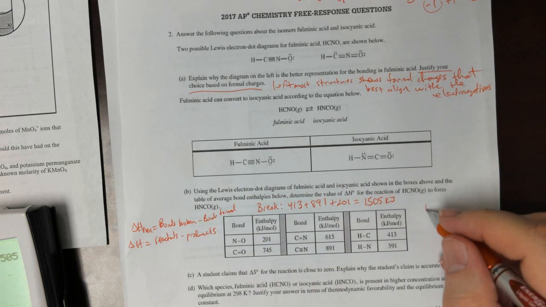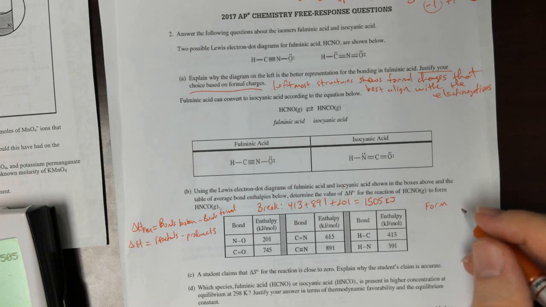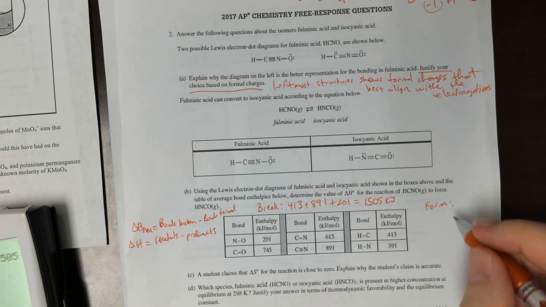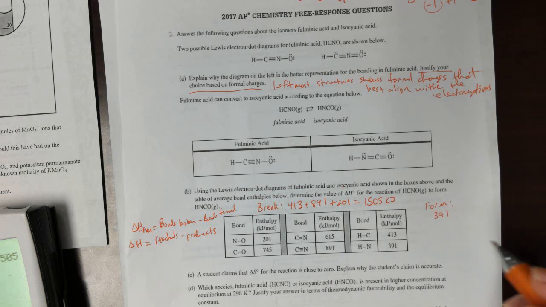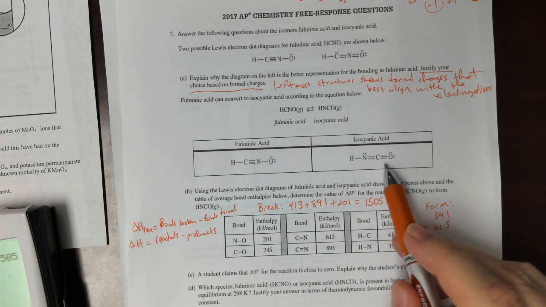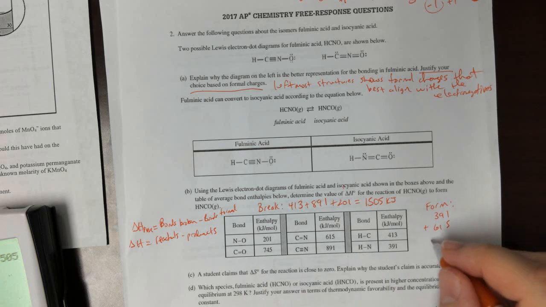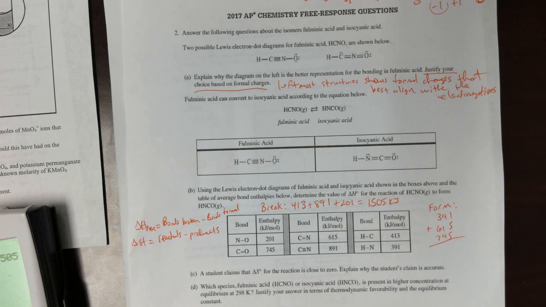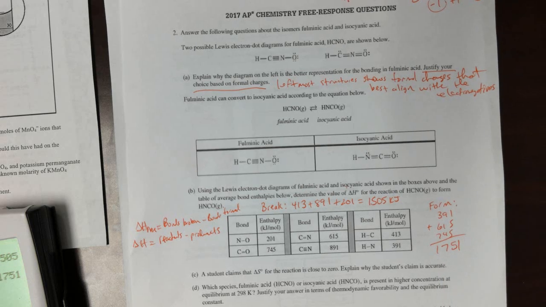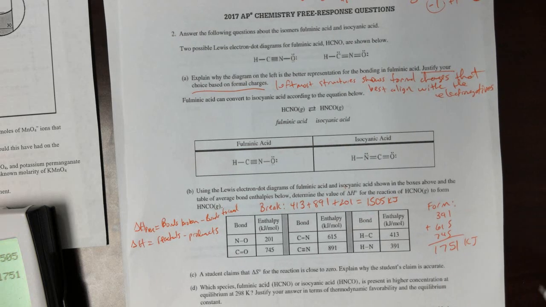So now to form, we are going to form an HN bond, so that's 391, a carbon-nitrogen double bond, 615, and a carbon-oxygen double bond, 745. And that is 1751 kilojoules.